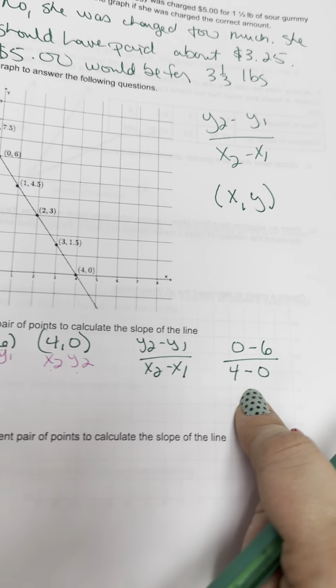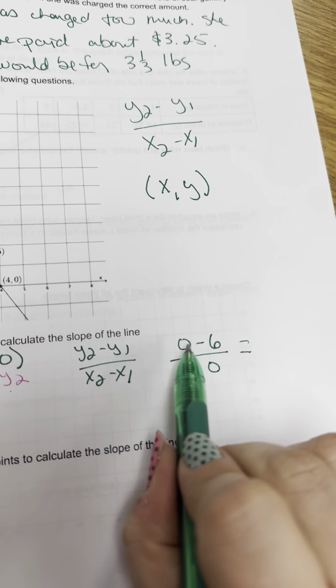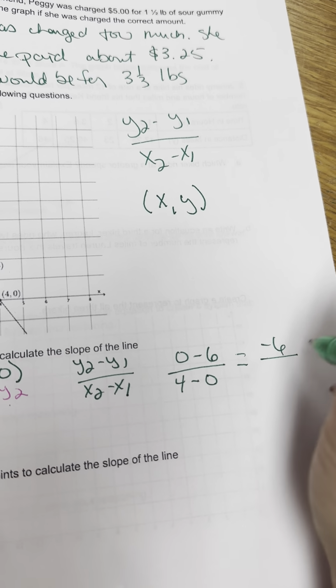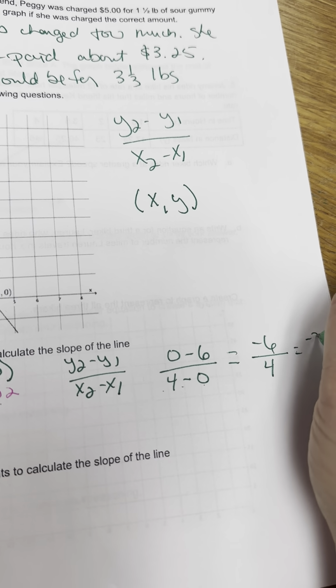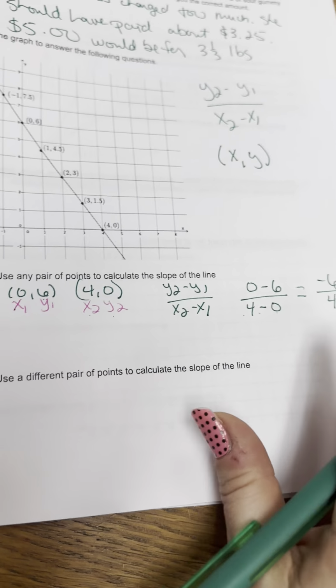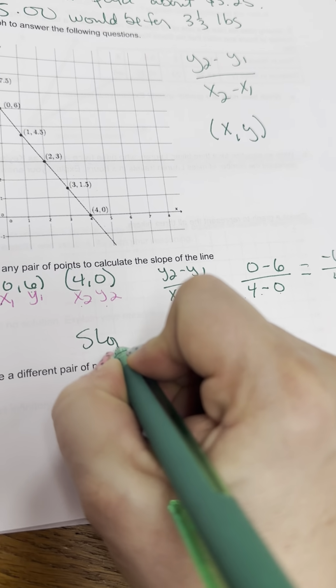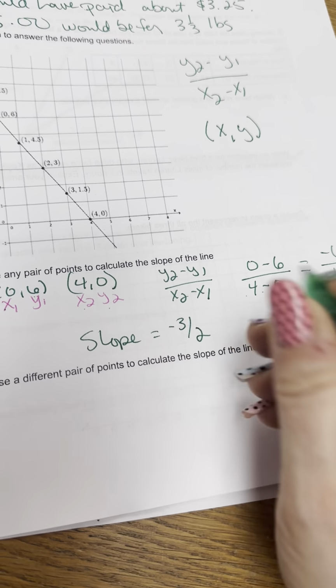Now that I've replaced all of this information into this equation, now I can simplify. 0 minus 6 is a negative 6. 4 minus 0 is 4. This simplifies to a negative 3/2. So my slope using these points is a negative 3/2.